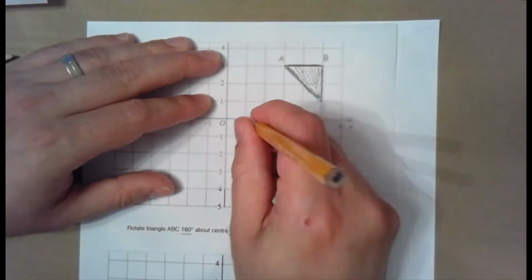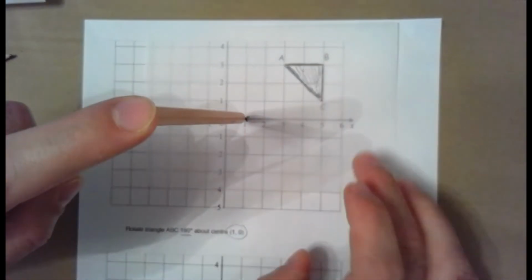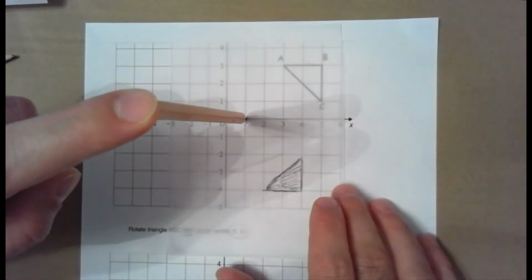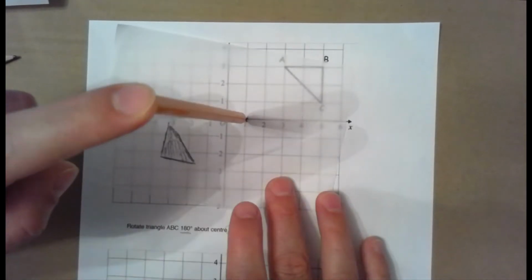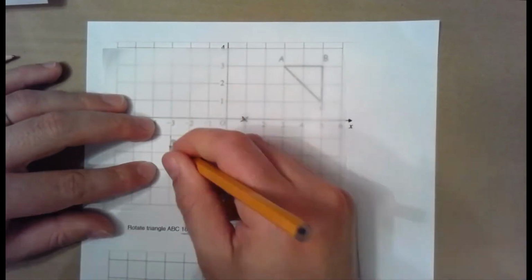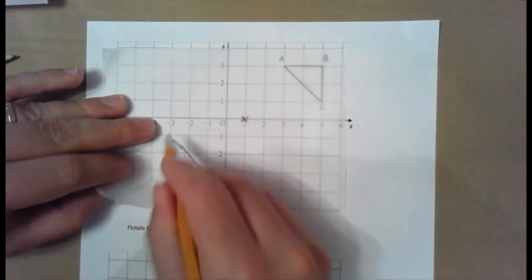Rotate it 180 degrees, any direction. So that's 90, and that's 180 degrees. Once we know where it is, I can mark up the points.